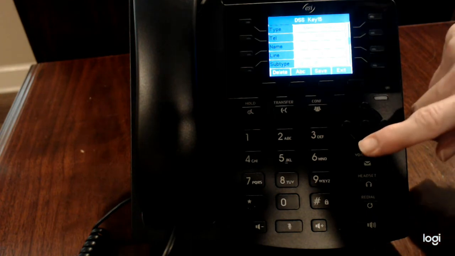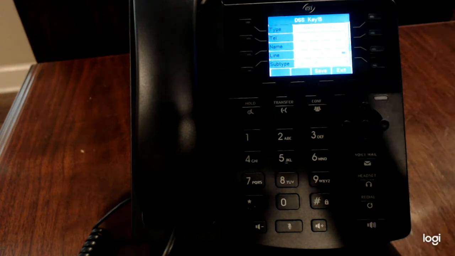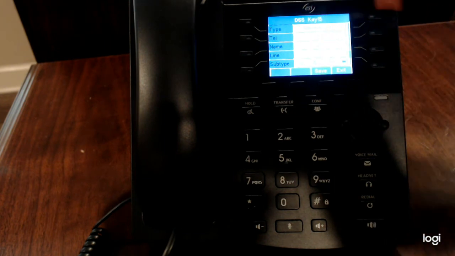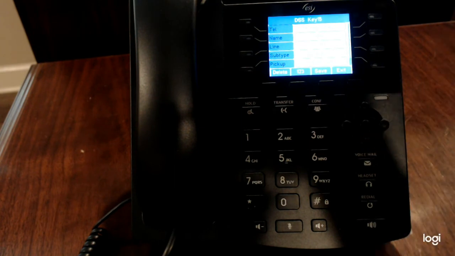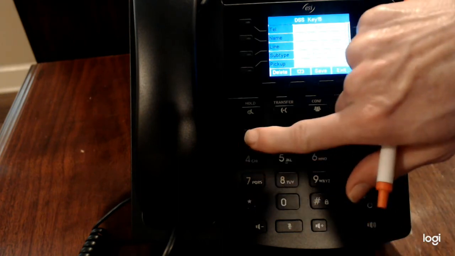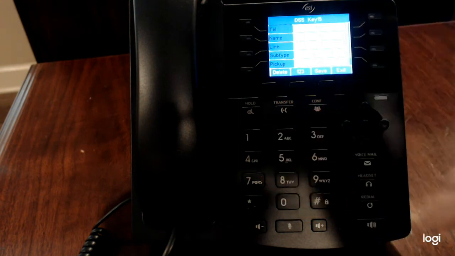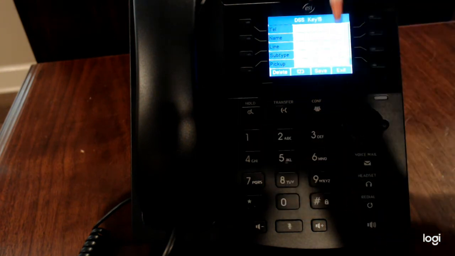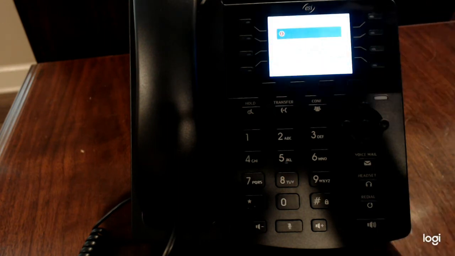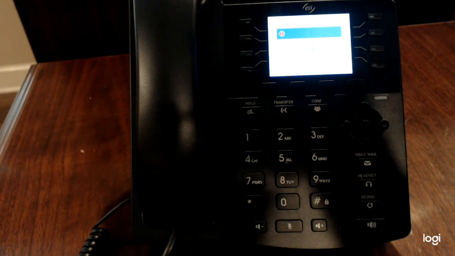Okay, then I'm going to go down to the next field, which is line, and it can stay auto. And then the subtype field, I'm going to use my navigation keys to go over to BLF, BX for blind transfer. I go down one more to the pickup field, and I'm just going to put in a code so I'll be able to pick up calls that ring to that phone. So it's *04 and then the extension number. Here I'm putting *04 1001 because that was the extension number that I'm putting on this button. And then I'm going to press the soft key under save. My display tells me that it's saved.